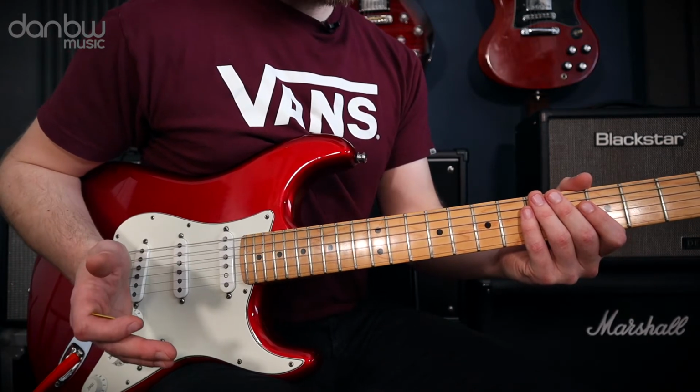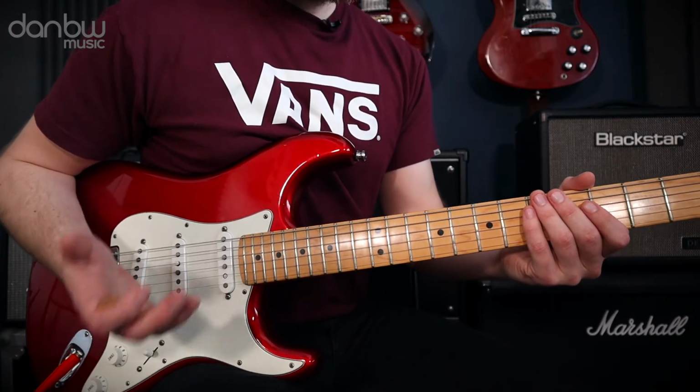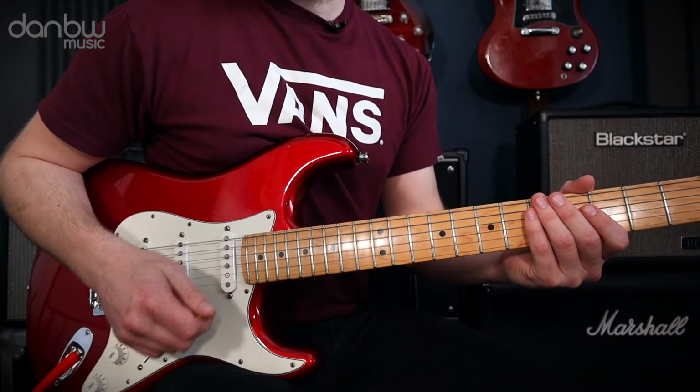So chords wise, we're using D-shaped chords. The story goes that Nile Rodgers wanted to get away from his usual sound.